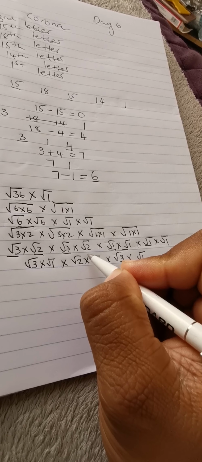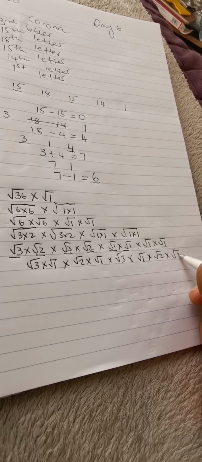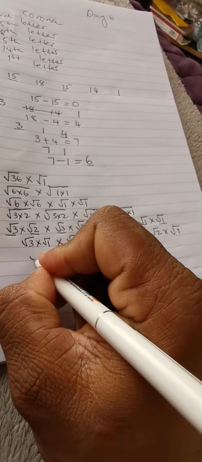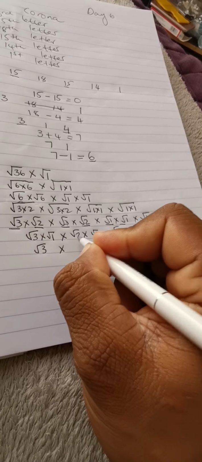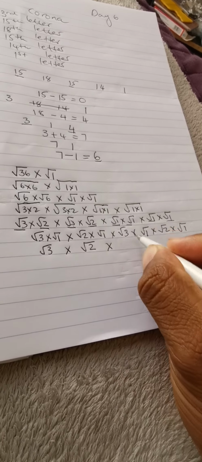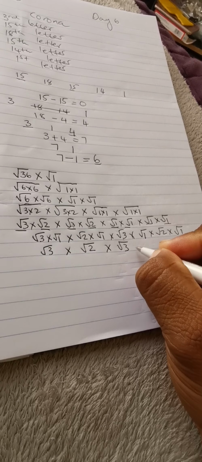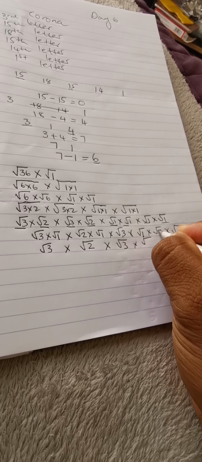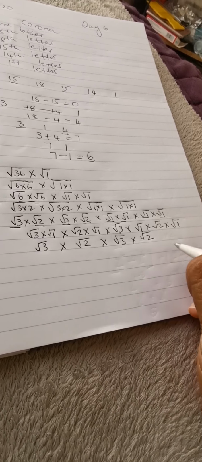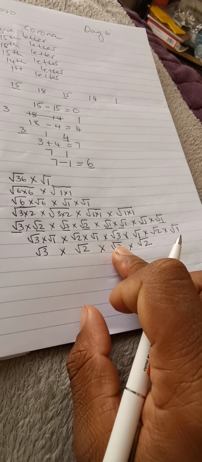This is still six people. And then we have square root of 2 times square root of 1. Now, square root of 3 times square root of 1 is the same as square root of 3. Square root of 2 times square root of 1 is the same as square root of 2. So we now have square root of 3 times square root of 2 times square root of 3 times square root of 2.